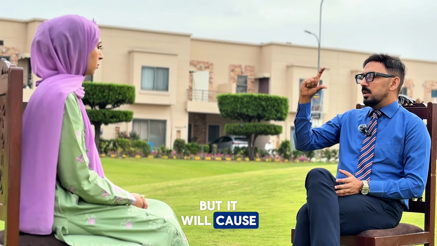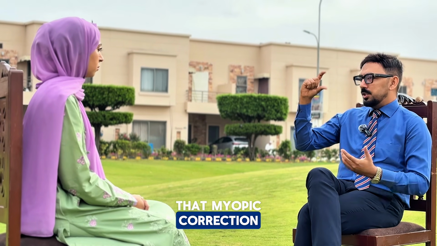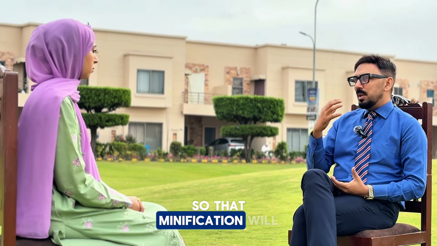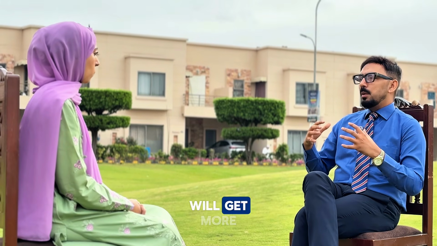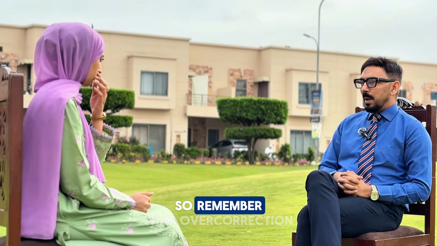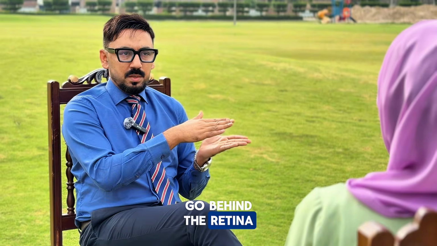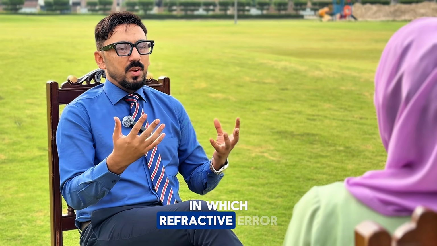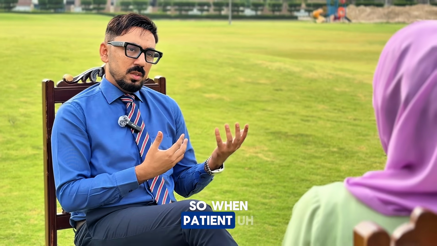But if you overcorrect that myopic correction, it will cause minification. So with that minification, the patient will find it clearer and more specific to read the optotypes. So remember that overcorrection in myopia is a disaster, right? If we overcorrect the myopia, the light rays will go behind the retina, right? And in which refractive error does light go behind the retina? Hypermetropia. So when a patient is overcorrected in myopia, it will cause hypermetropia.